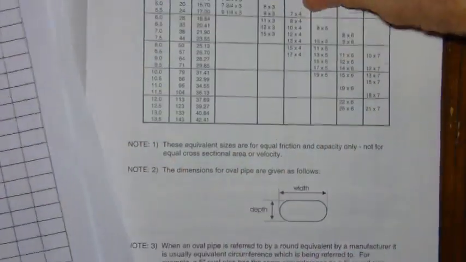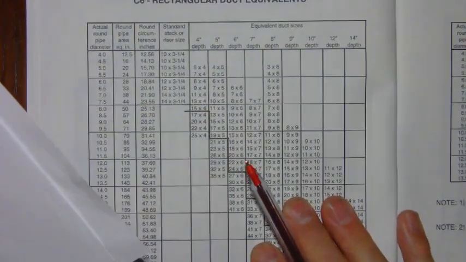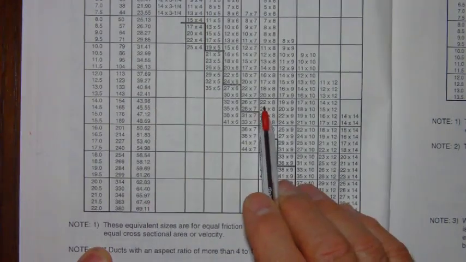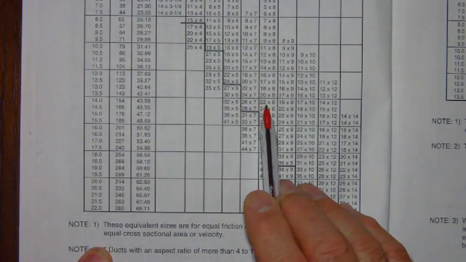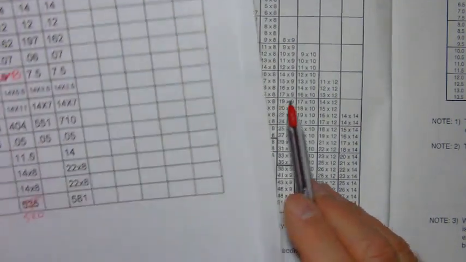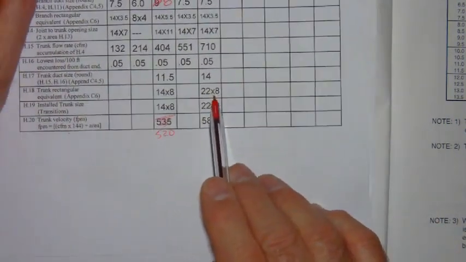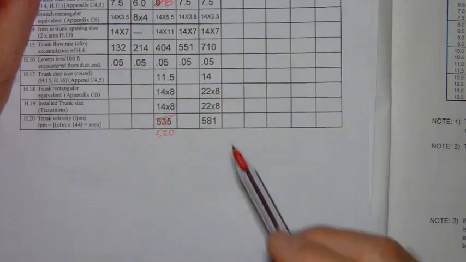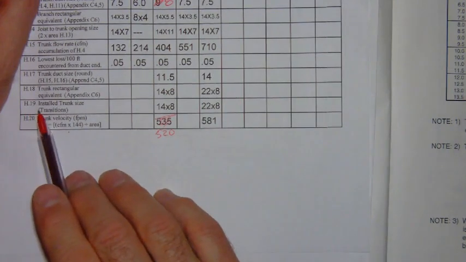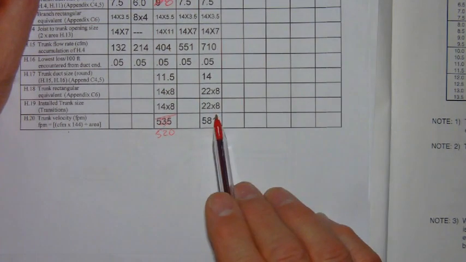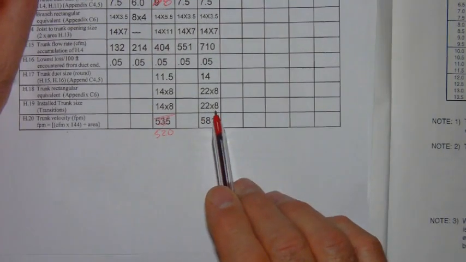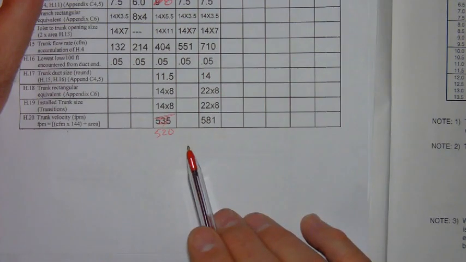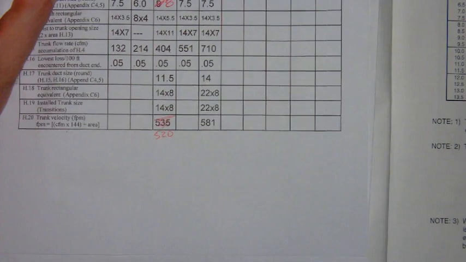Now you flip back to table C6, and you're going to look up a 14-inch round and come across, and we see that a 14-inch round is equal to a 22 by 8. And so we can add our 22 by 8 onto the worksheet in row H18. Now once again, row H19 is looking for an installed trunk size. 22 by 8 is a standard off-the-shelf duct size, and so we would simply use that as the installed size.